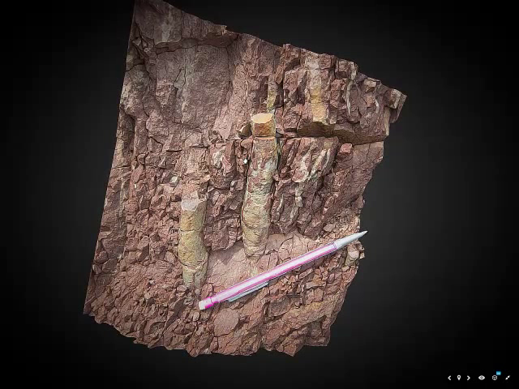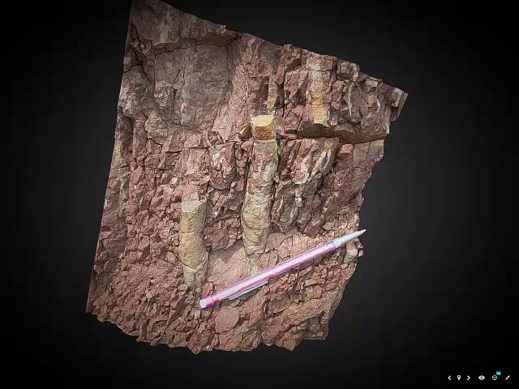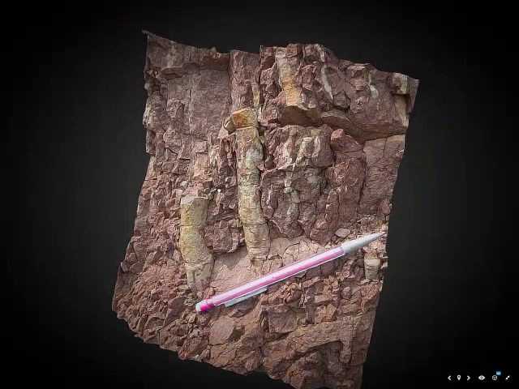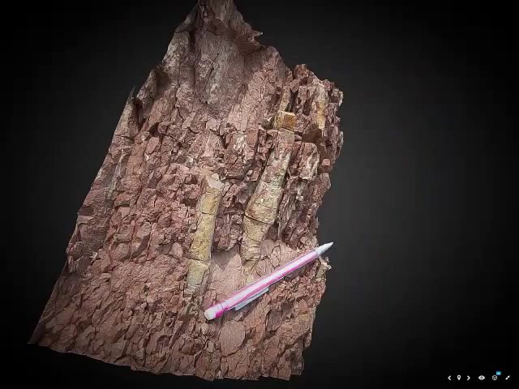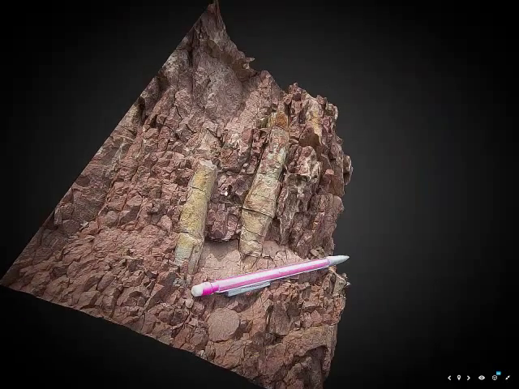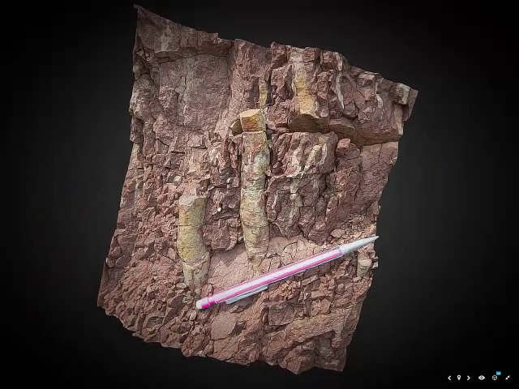So these images are made using lots of individual photographs that are then stuck together into a 3D model that you can view on the computer. And we'll have links to the different models at the bottom of the video. But these are burrows.